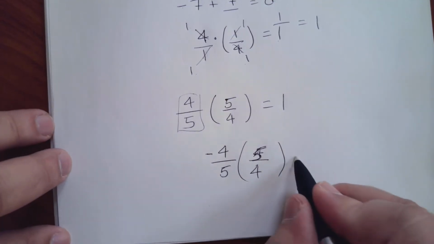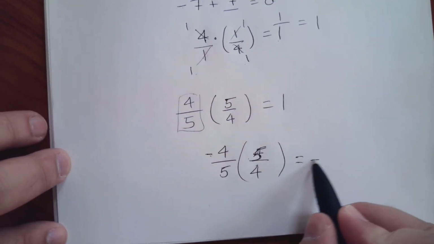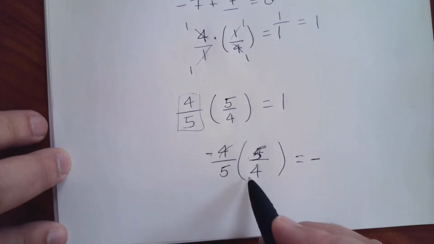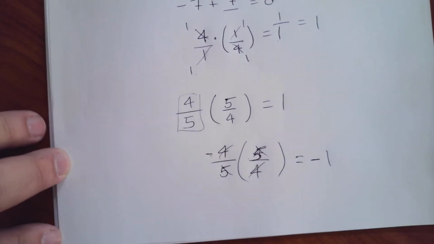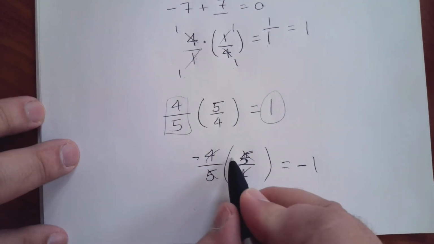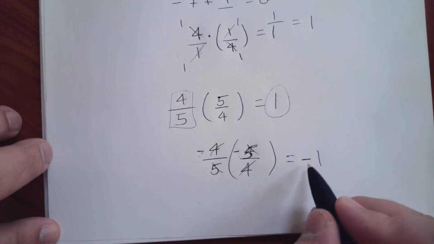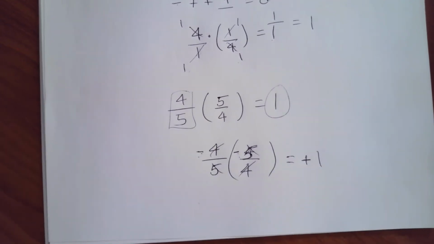If you change the sign, yeah, negative times positive is a negative. The 4's cancel, the 5's cancel, so you have a negative 1. It doesn't equal 1. So the signs have to be the same. So negative times negative is a positive, so that's how you get positive 1. The reciprocal, or the opposites of a multiplication, is just to flip them. Keep the signs the same and just flip the numbers.